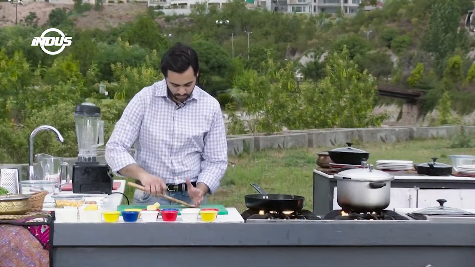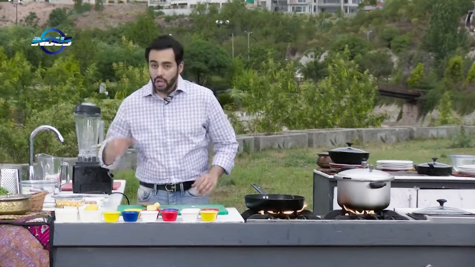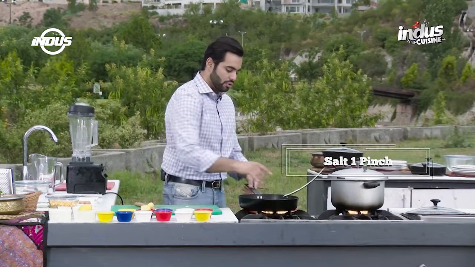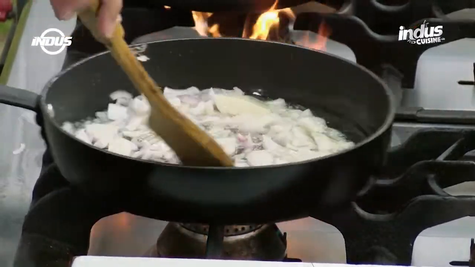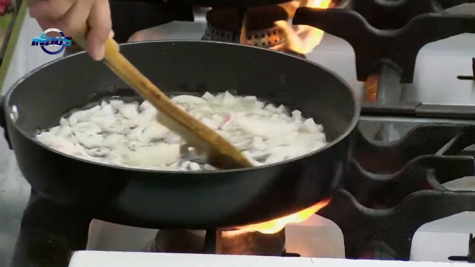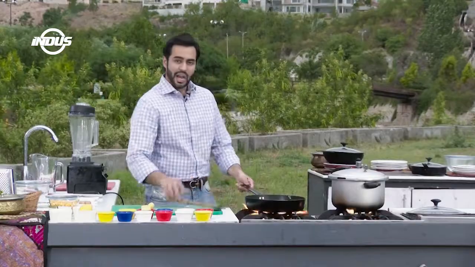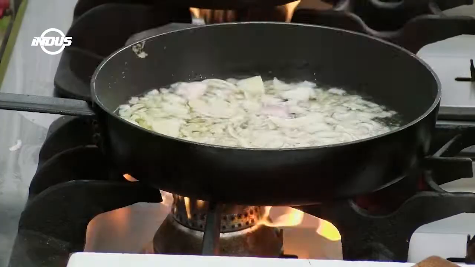And this is done. Add around, you could say, a pinch of salt so that the onions get soft, and cook this on high heat. I will place a lid on top, which is over here, and then let it cook.